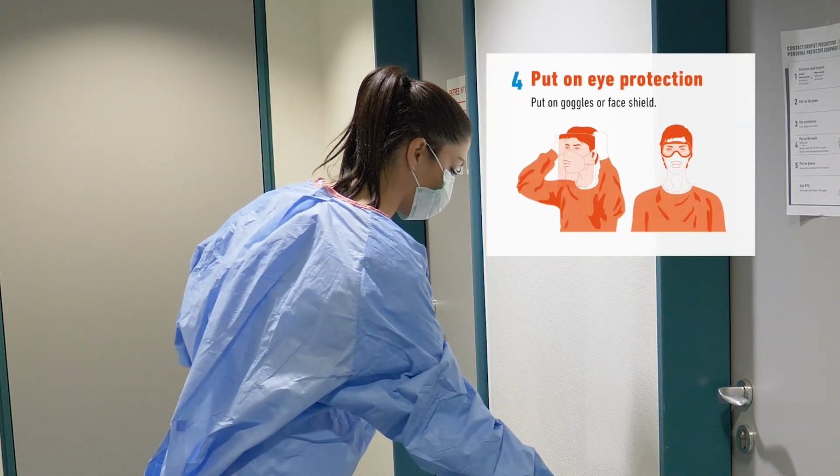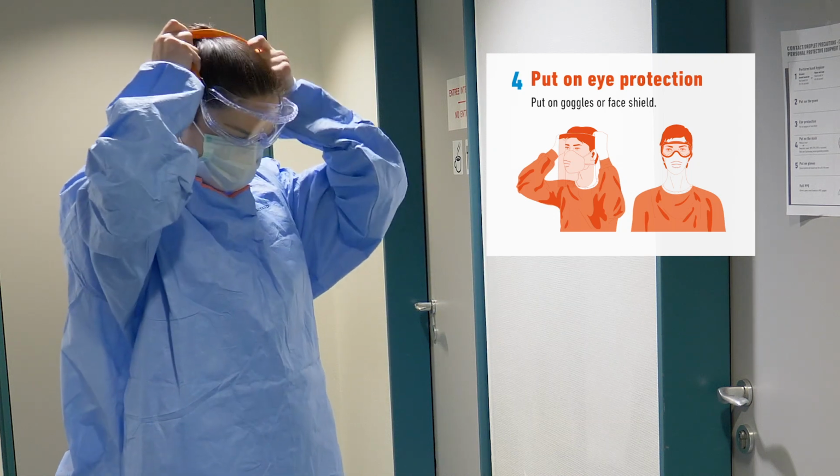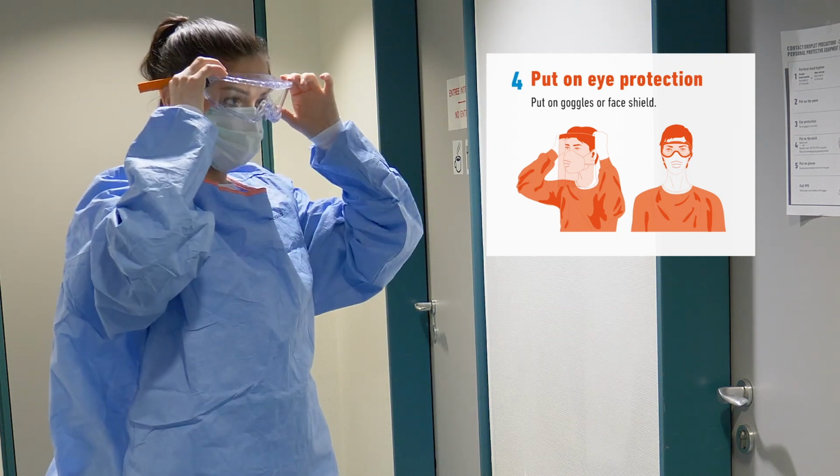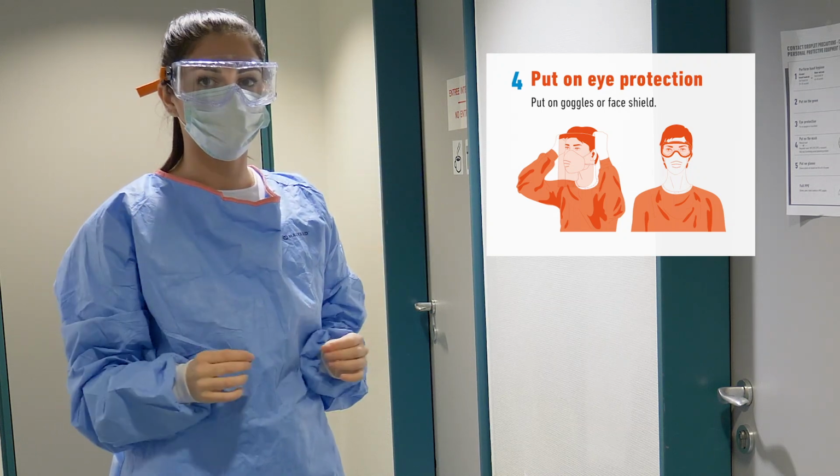Next, you are ready to put on the eye protection. This involves either goggles or a face shield, which can be placed over the mask with the top of the goggles resting in the middle of your forehead.